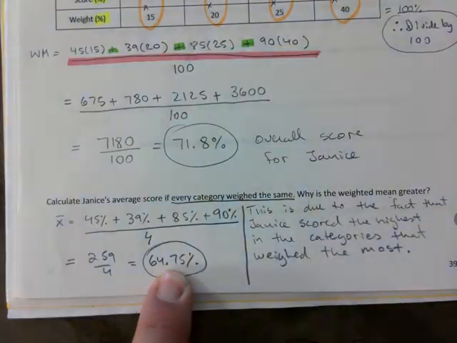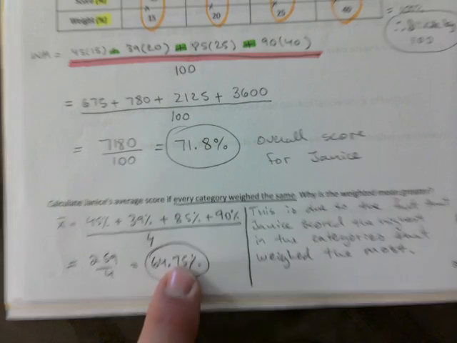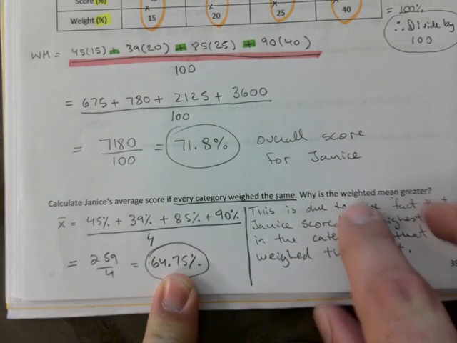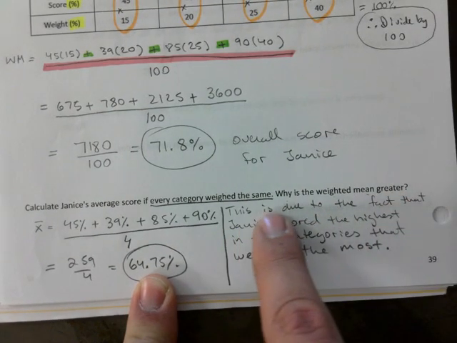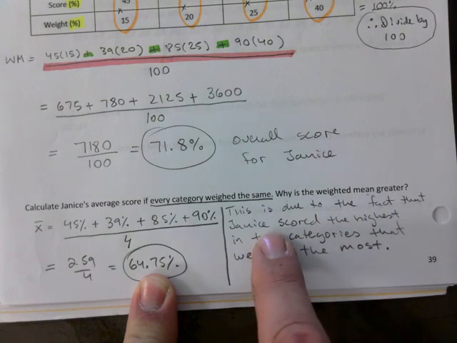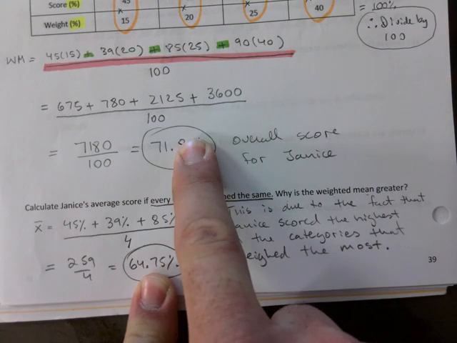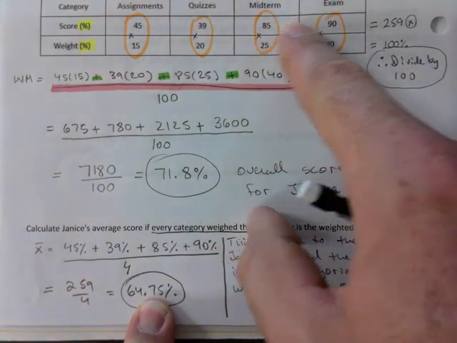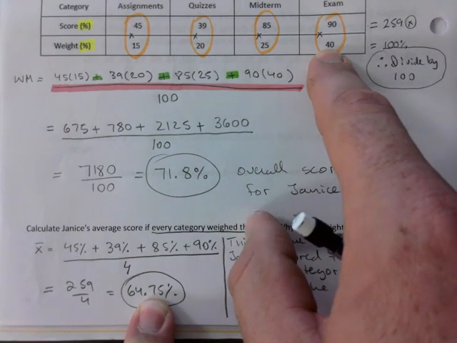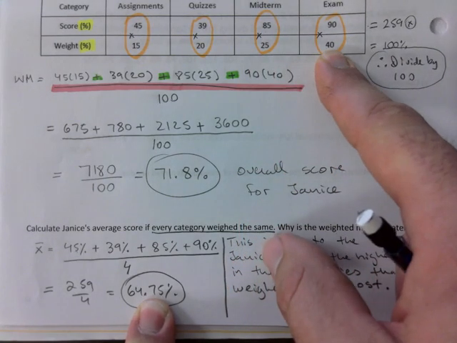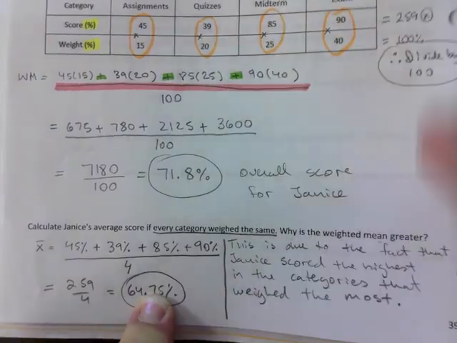But we also did the non-weighted average, and we determined, right, why is this the case? It's because in the weighted mean scenario, Janice scored the highest on the heaviest items. Okay, so there we go. Let's keep going.